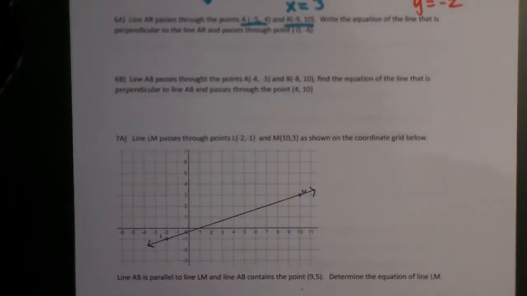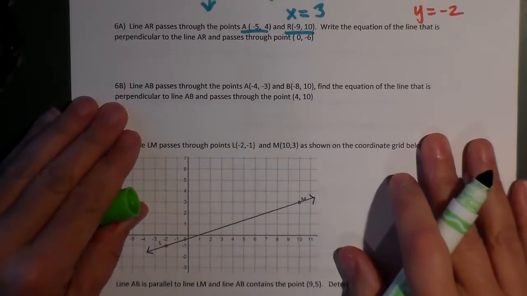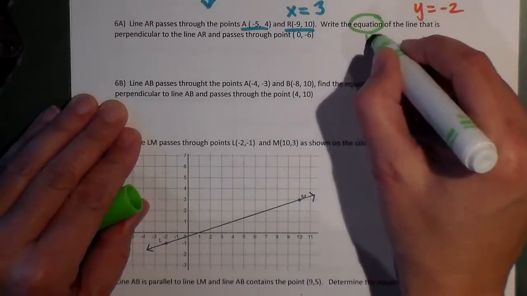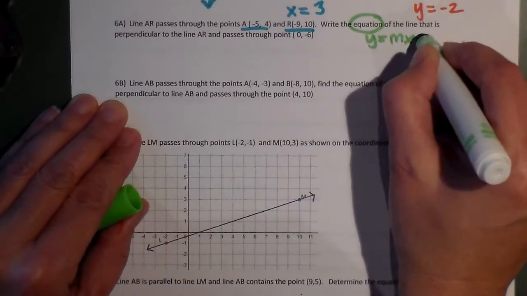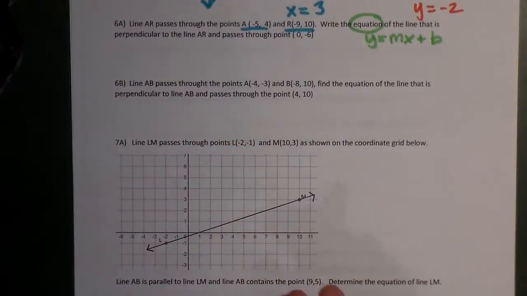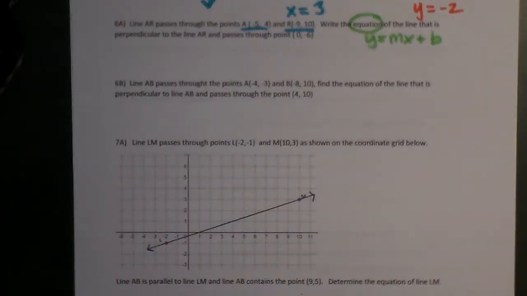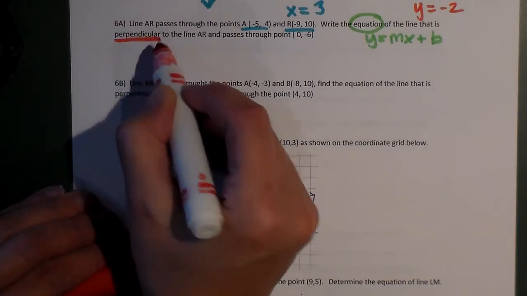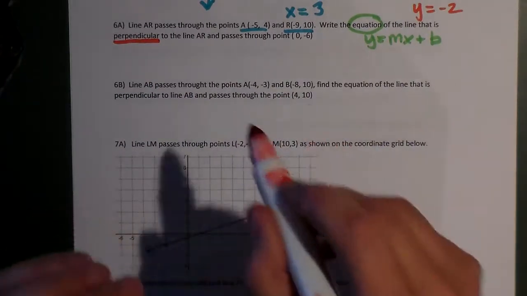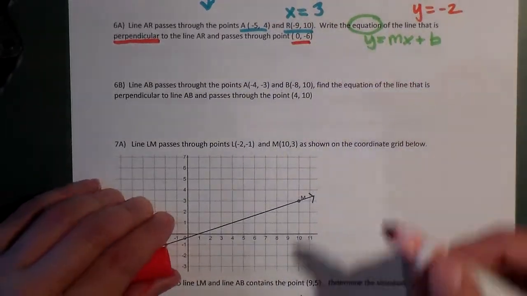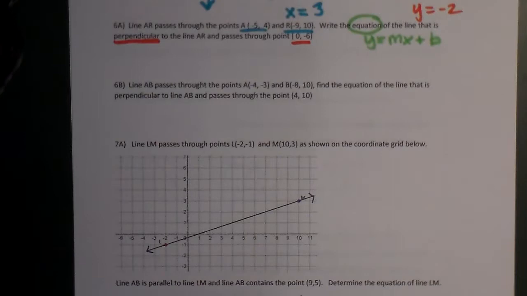This is where it gets a little sticky. We actually want to write the full equation. Now, what do we think of when we think of equations of lines? Y equals mx plus b, slope-intercept. So that's our go-to. We want to write the equation of a line that is, and here's that magic word, perpendicular to the line that we're given with these 2 points. And our perpendicular line is going to pass through this. Okay? Where do we even begin?